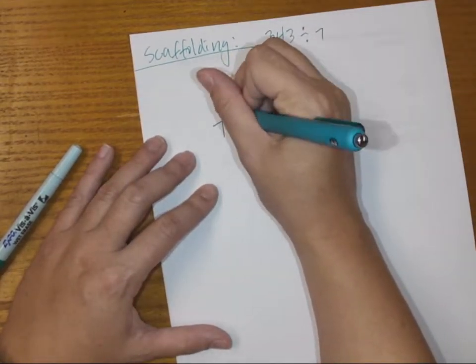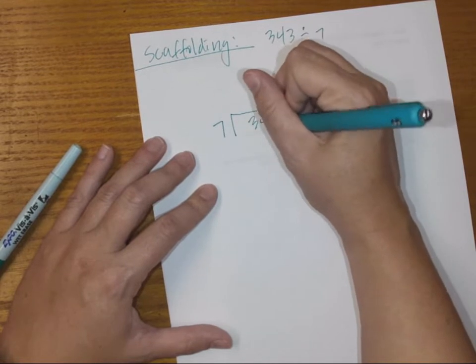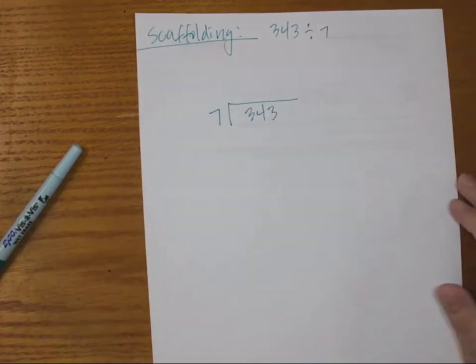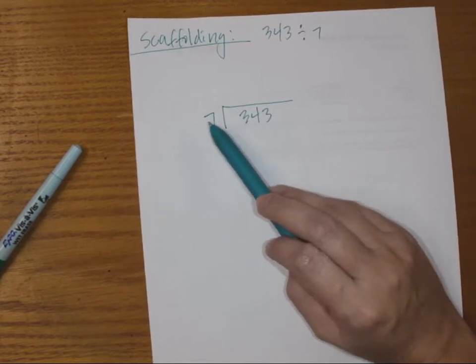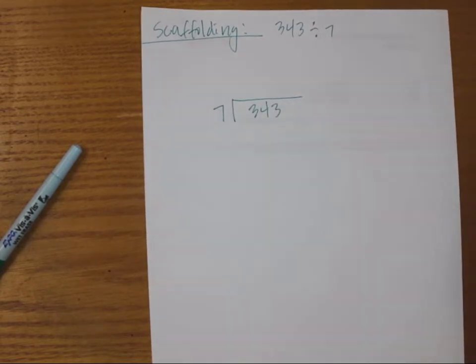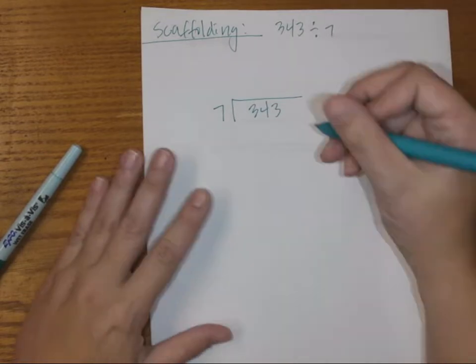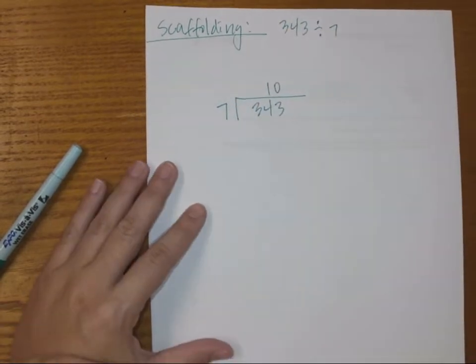I still write 7 into 343, but this time instead of thinking of how many times does 7 go into 3 or 34 and so forth, you think of it in pieces. So I can think, well, I know 7 at least goes in there 10 times, just because that's an easy number to do in my head. You could do whatever number you want to. You just kind of want to do some easy numbers. So I know it at least goes in there 10 times.